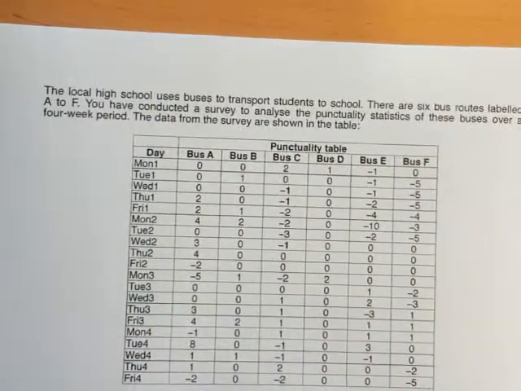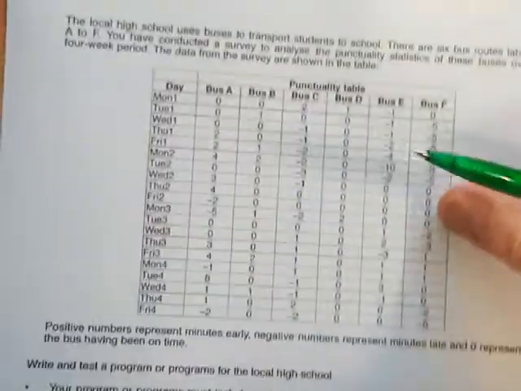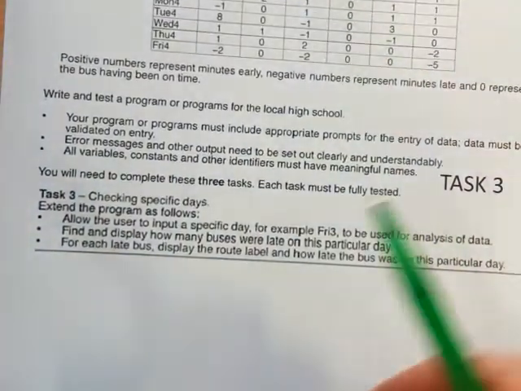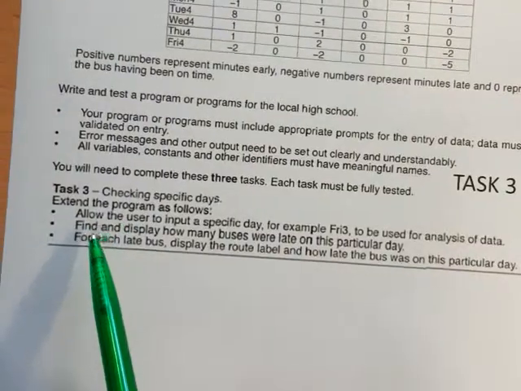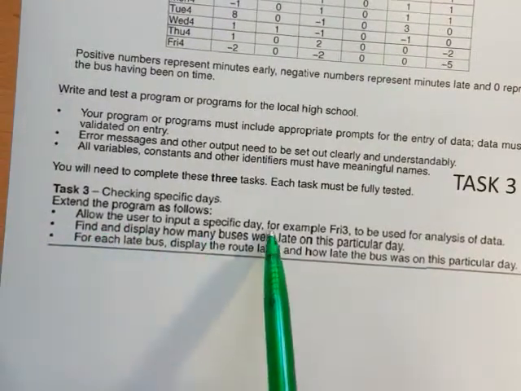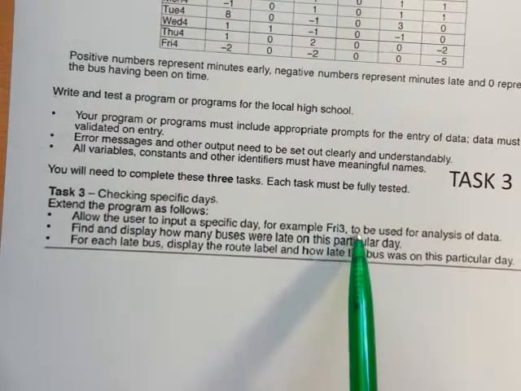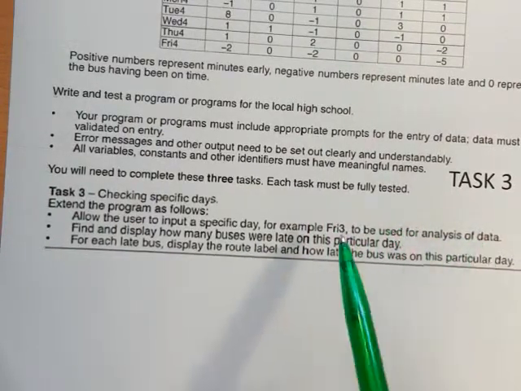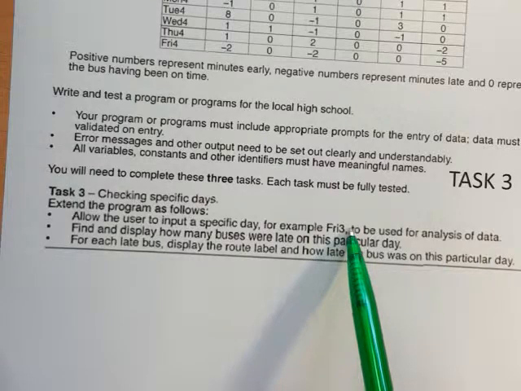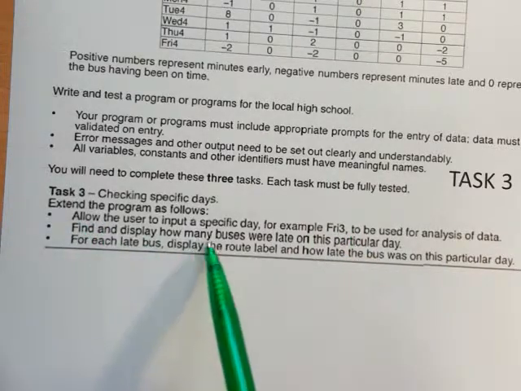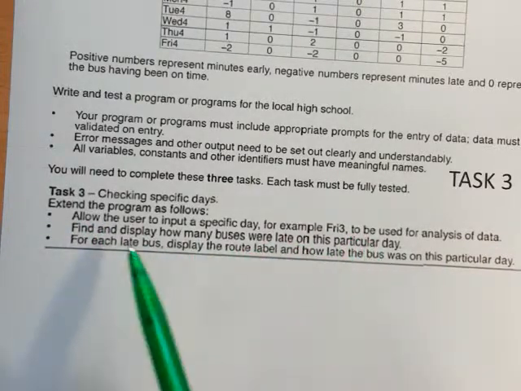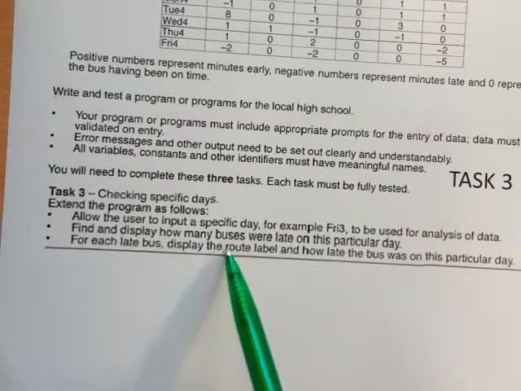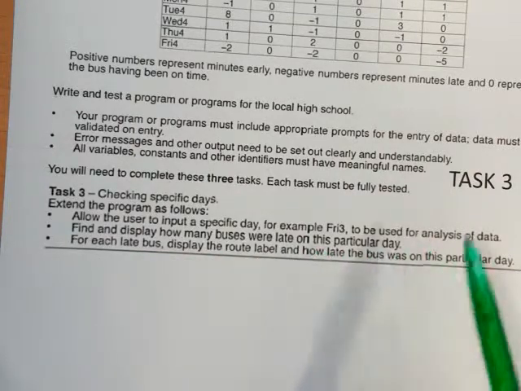Okay, task 3. Let's come down here, have a look at task 3. So this time allow the user to input a specific day, for example, Friday, to be used for the analysis of the data. So that would be the Friday in the 3rd week. Find and display how many buses were late on this particular day. For each late bus, display the bus route label and how late the bus was on this particular day.